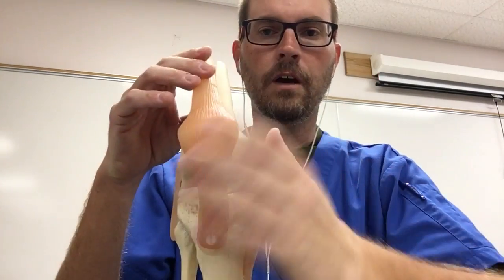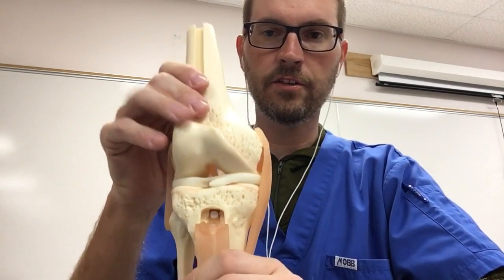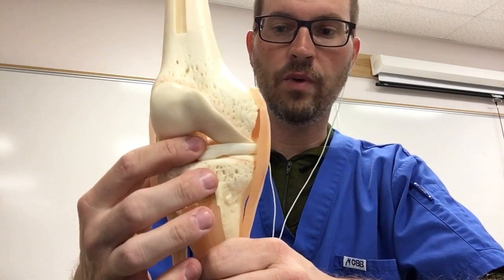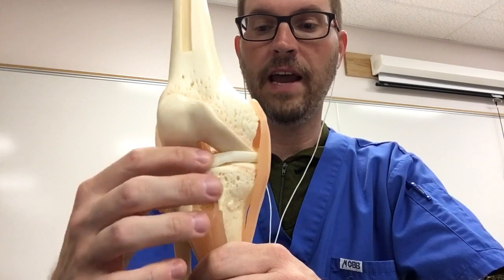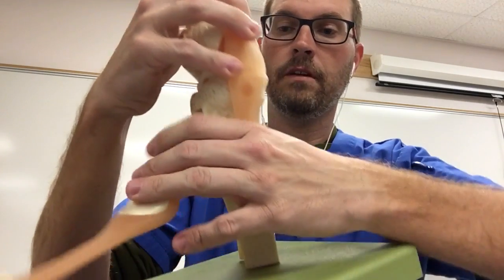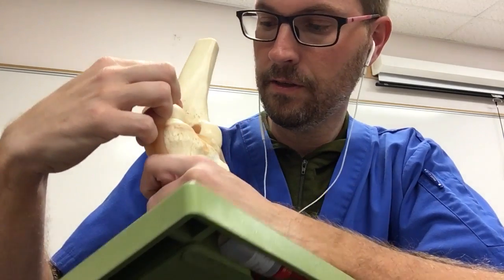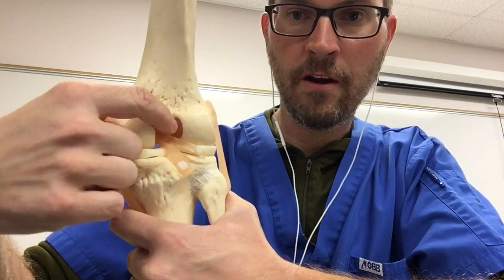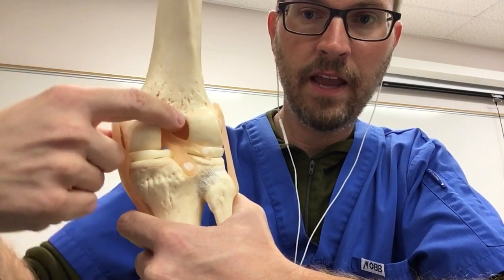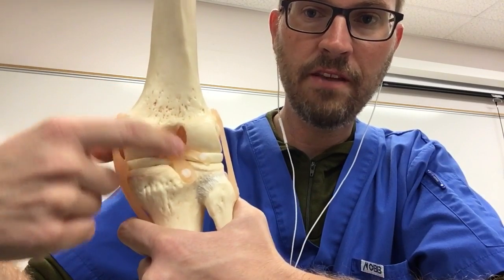If we peel that away, I also have two ligaments within the joint capsule itself. If I spin this around, you see this ligament starts right here, and then it kind of crosses underneath this ligament here.